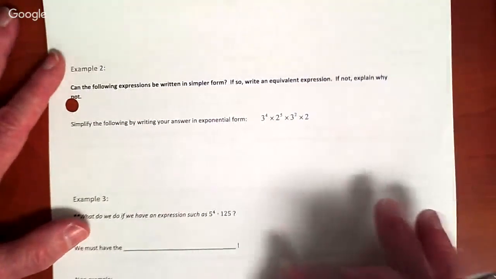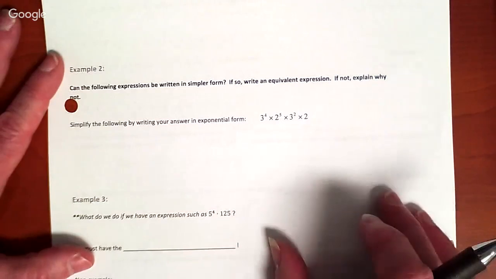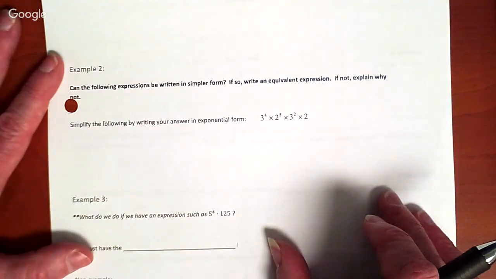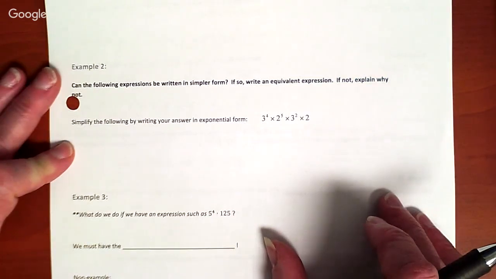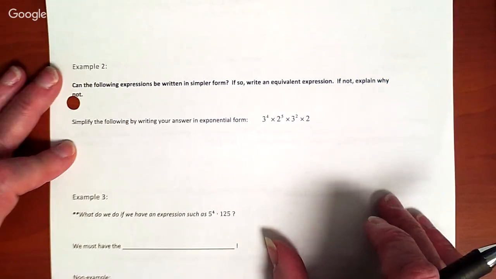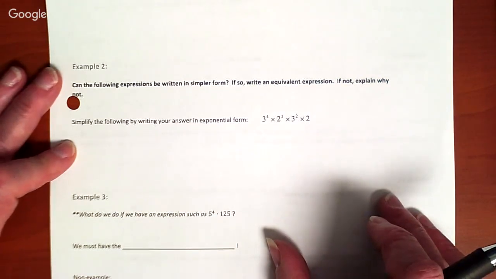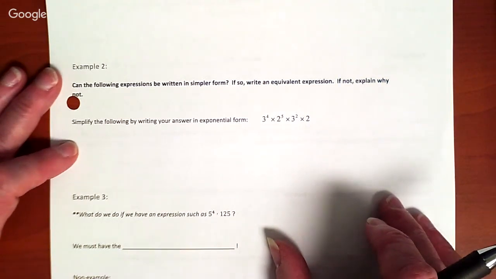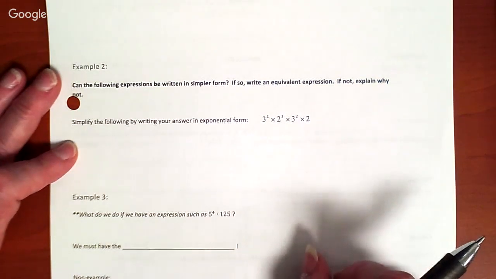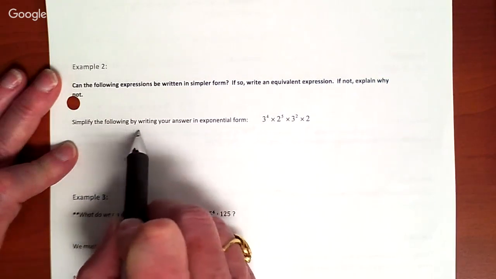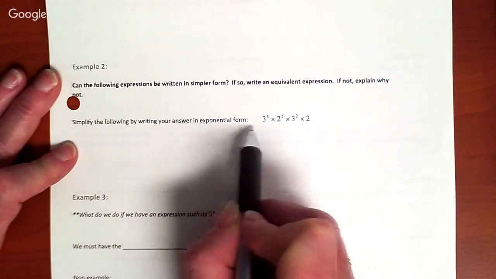Example 2 says, can the following expressions be written in simpler form? If so, write an equivalent expression. If not, explain why. Well, it can be written in simpler form, but we have to be careful because it can't be all written with one number. It has to be written with 2. So it says, simplify the following by writing your answer in exponential form.